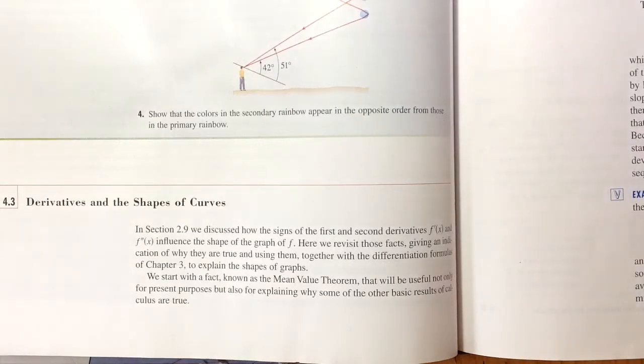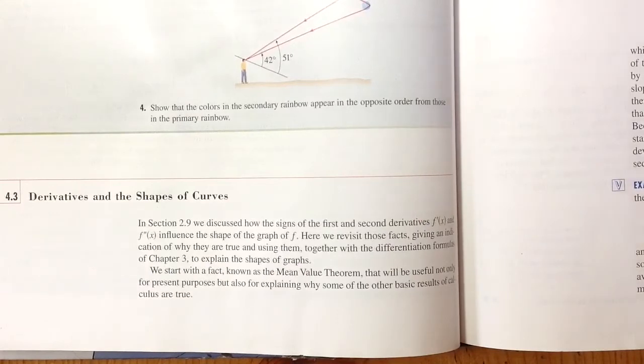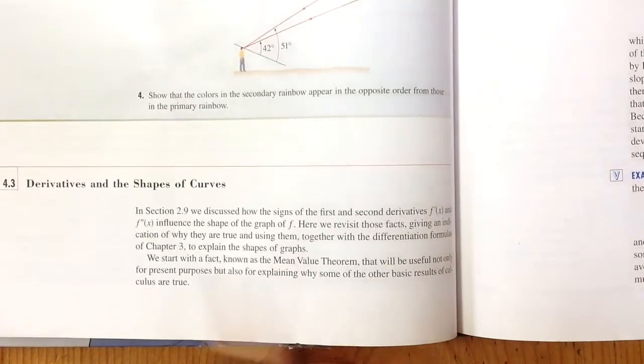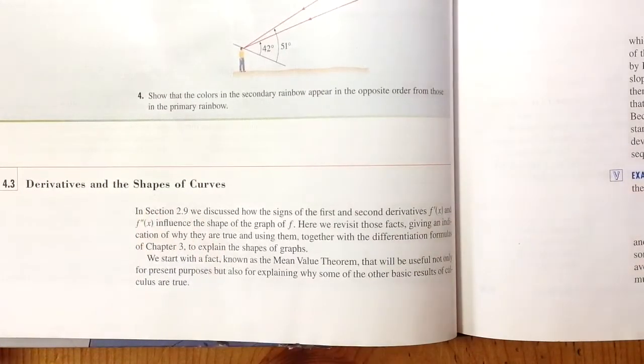In this video, I want to go over section 4.3. Hopefully you've already looked through this on your own, tried to make some sense of it, so I want to highlight the main points, and then afterwards, probably in a separate video, I'll do an example. Okay, so section 4.3, page 278, is on derivatives and the shapes of curves.